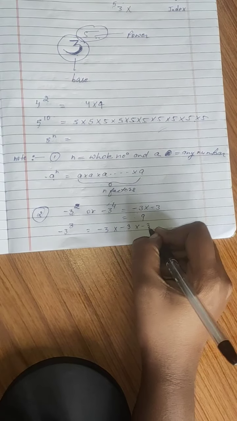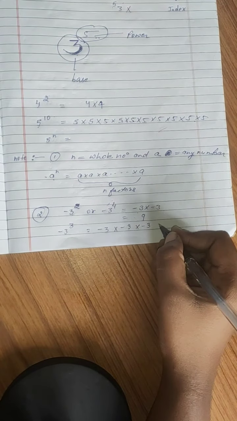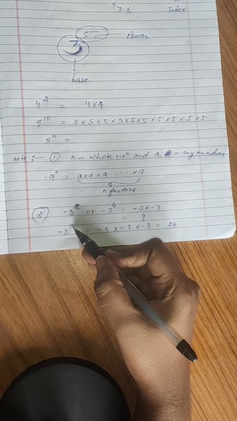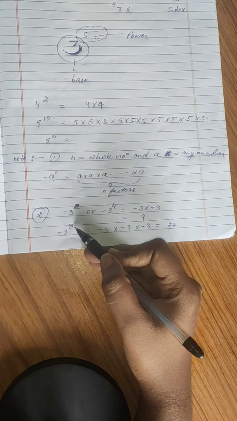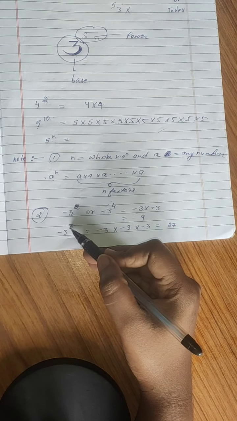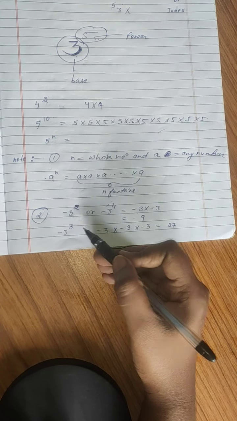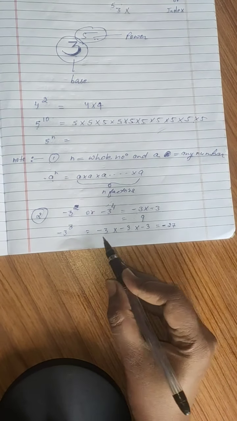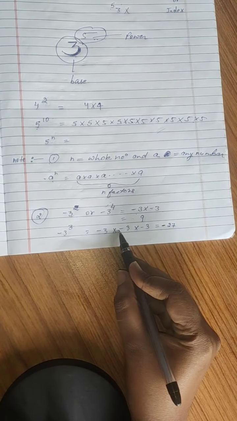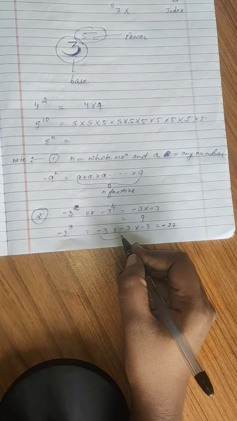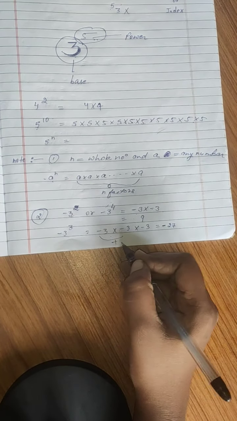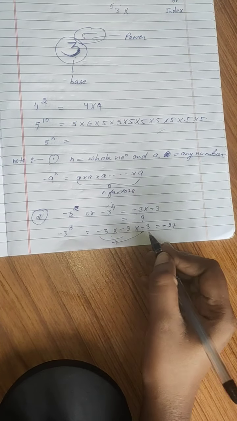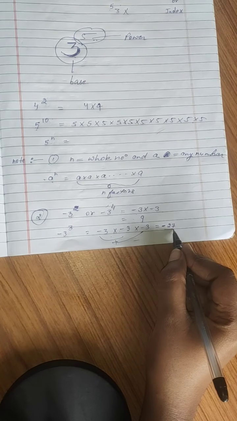3 times. Okay. So when you solve this, what do you get? 27. But here in the power, what is given? 3. So this number is odd. 3 is odd, so we will write minus. So see here, minus minus plus. In this, minus and minus comes plus. But this plus and this minus we will multiply, then comes minus. So it means minus 27.